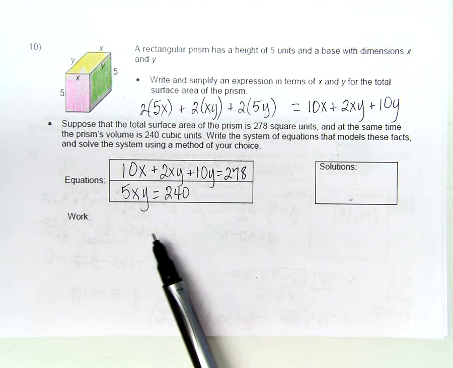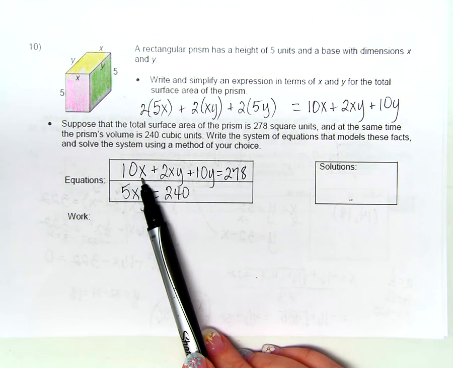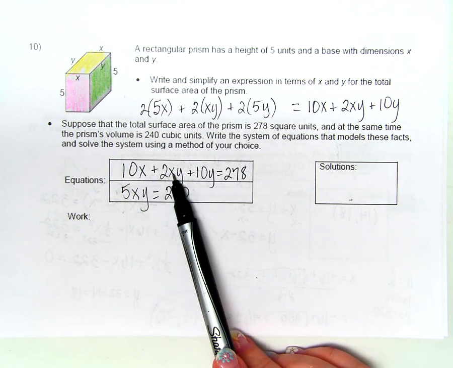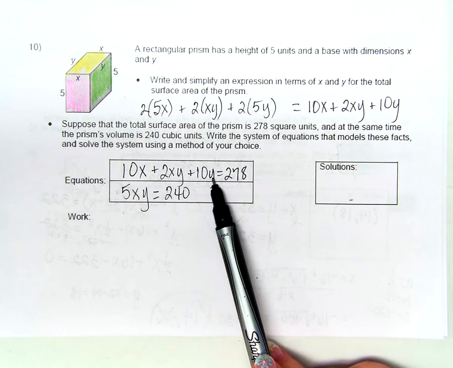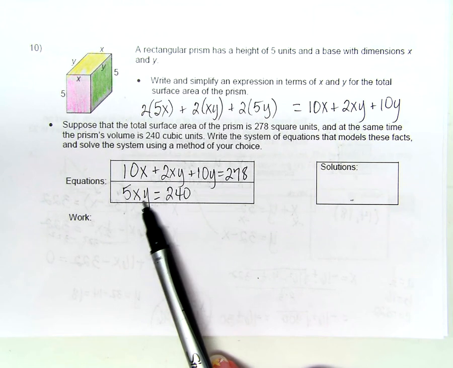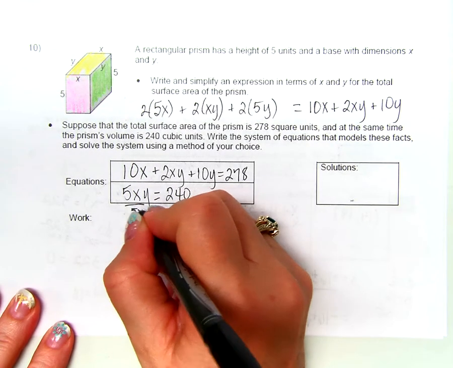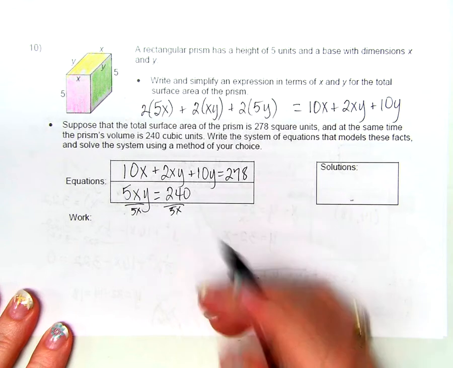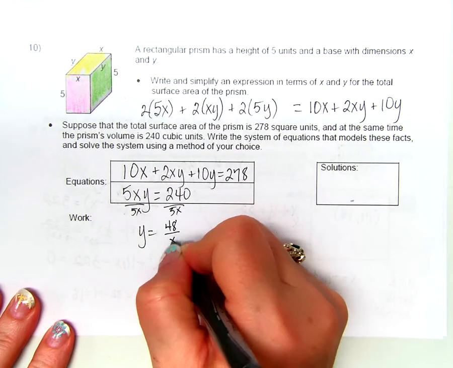Substitution. Okay, if we're going to solve it using substitution, I've got to figure out which variable to solve for. Can I solve for this x? Nope. Can I solve for this x? Nope. Can I solve for this y? No. Can I solve for this y? Can I solve for this x? Can I solve for this y? Yes, on both of these, correct? So which one do you want to solve for? The y? Usually you guys choose to solve for the y because that's what you're most used to. That's okay. Y equals 48 over x.